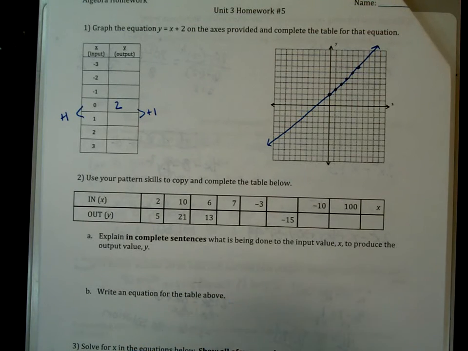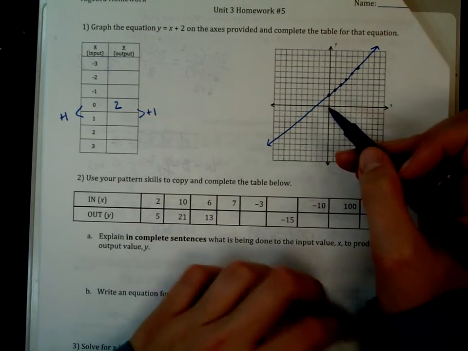Okay, I started this problem before but ran out of memory on my memory card.